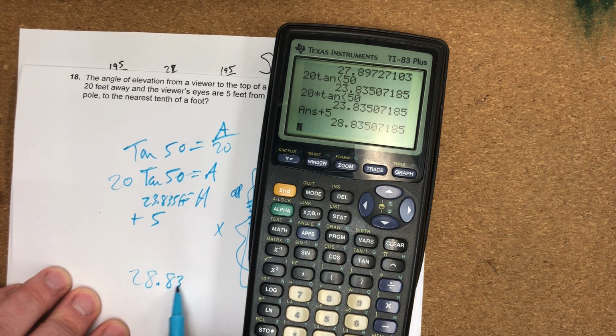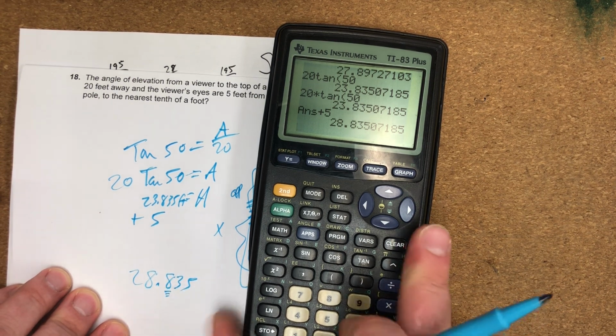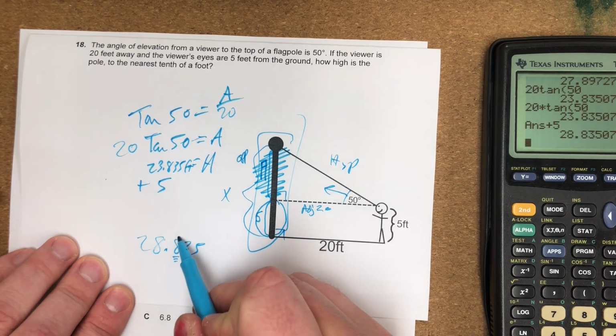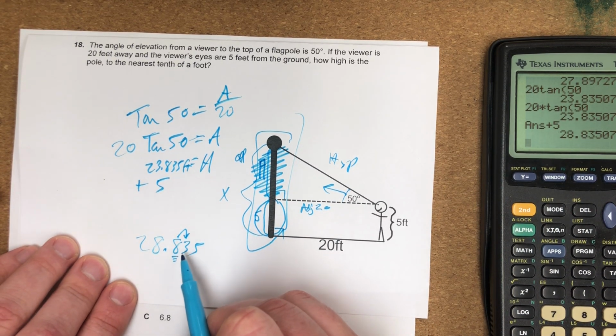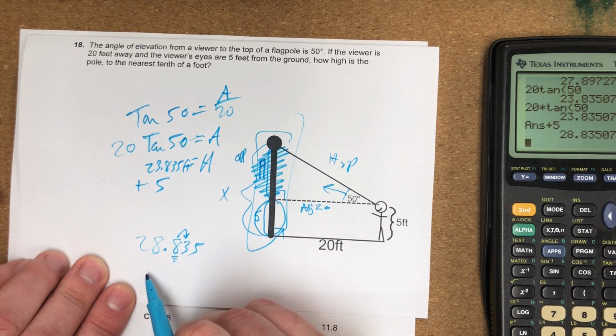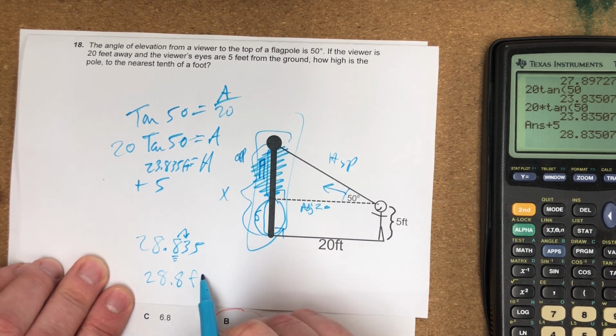And 835, I'm gonna round to the first decimal place. If I do that, 8 says, hey 3, what do I do? 3 says, now you just chill. I'm not, because if it's not 5 or bigger, it just chills. So this is 28.8 feet.